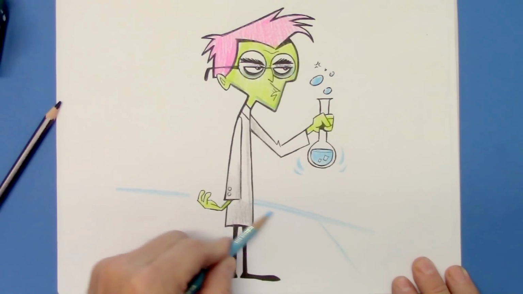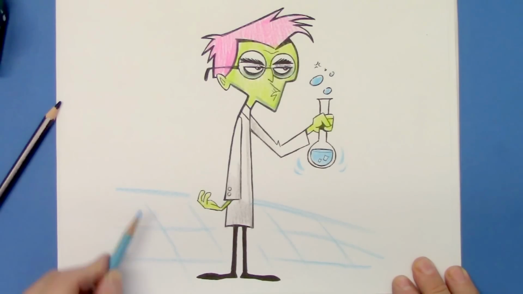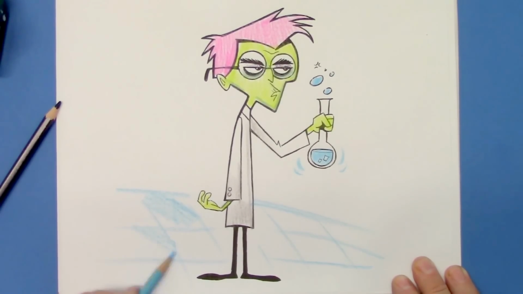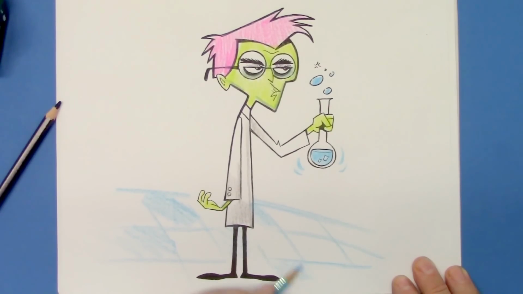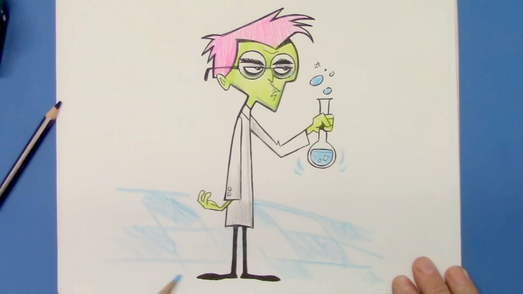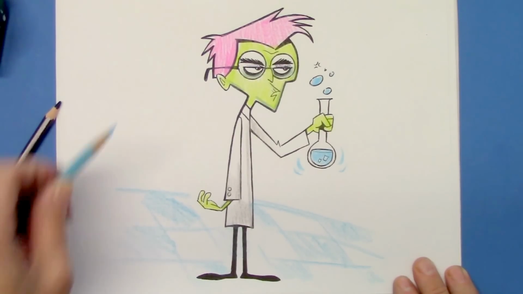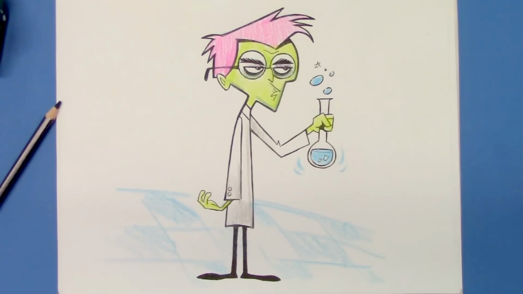You could even, if you want, give him a little bit of a tiled look and lightly color in every other square, like so. All right, there you go. There is our guy, our mad scientist character.